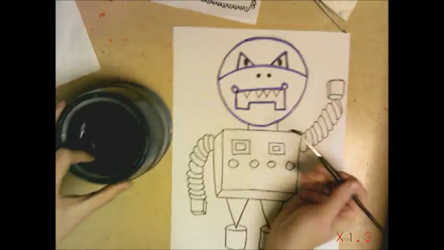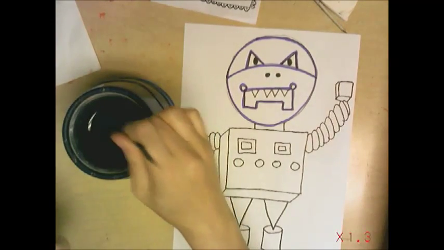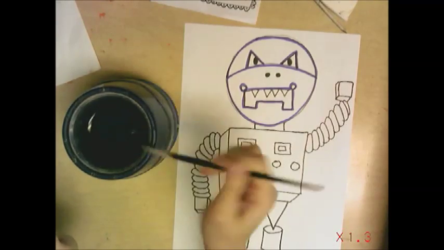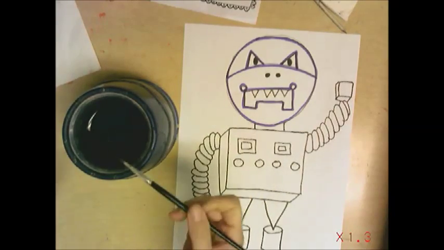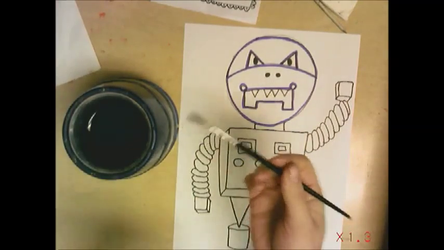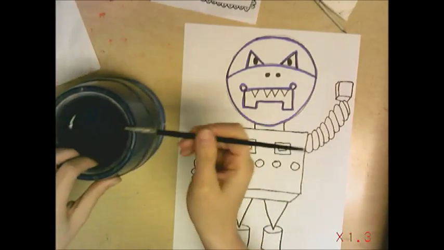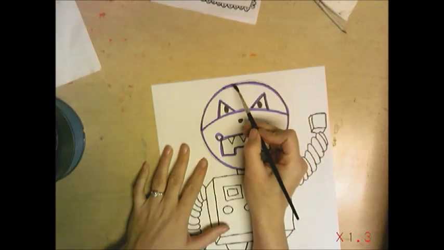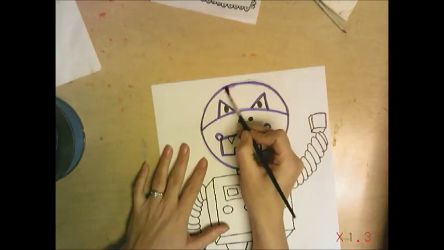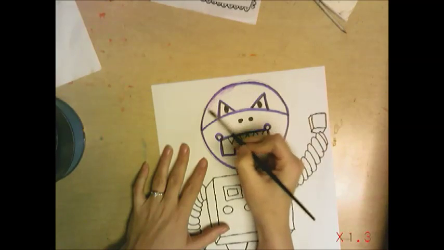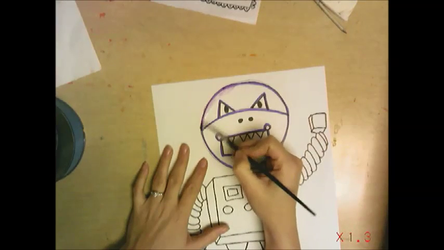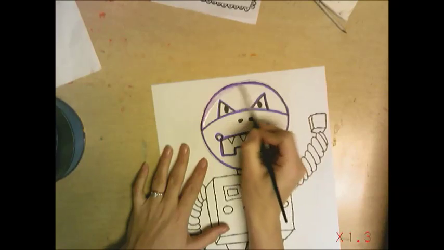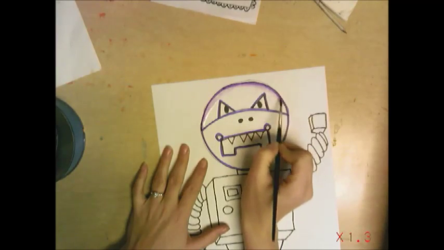So we're going to use water. And we're not going to make the marker go away, but we are going to move it around. So it's going to turn into something kind of like watercolor paint. Okay, so I get my paintbrush wet, and I'm using a tiny brush, and you're going to dab it into the marker, and you're going to sort of bring your paintbrush down into your 3D form, and it's going to act like a paint.